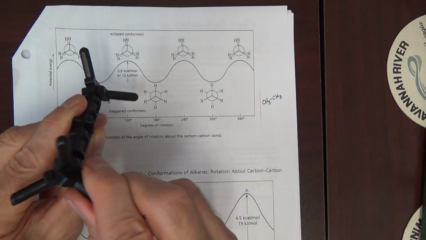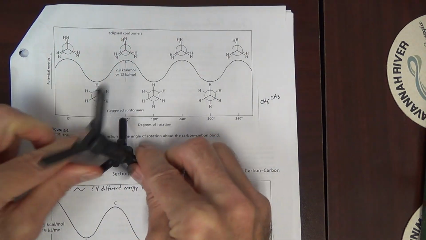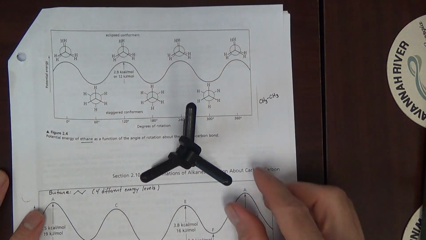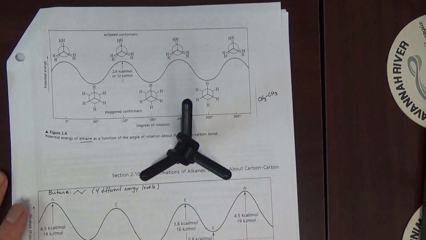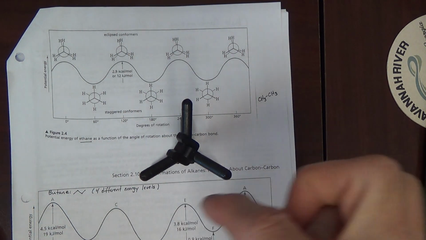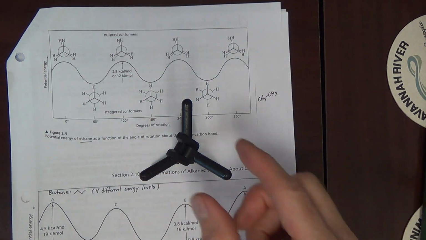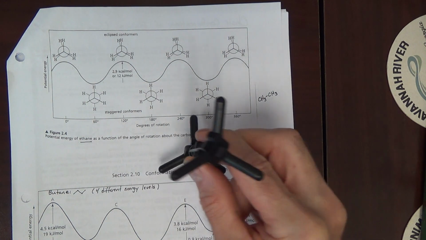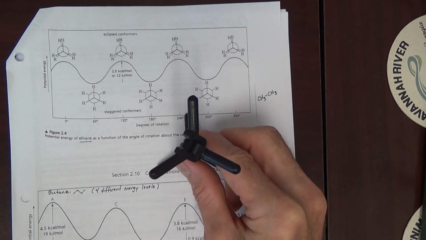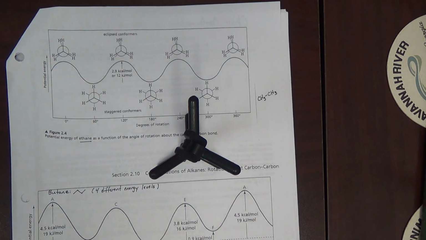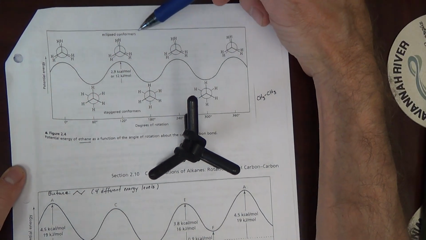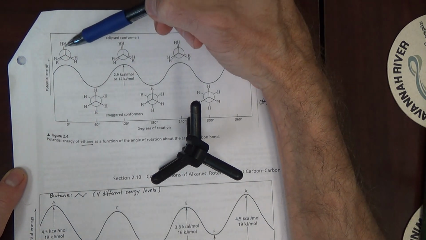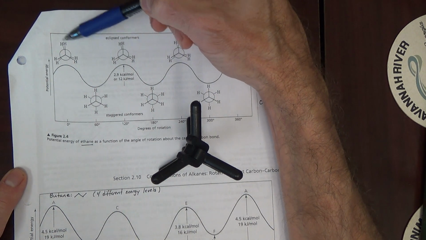So the first one we're looking straight on. I can just set that right there. And all 3 of the H's in the front are eclipsing the 3 H's in the back. The only way you can see them is if we turn it to the side a little bit and you see they're back there. So that's fully eclipsed. And all these at the top up here are eclipsed conformers with implied dihedral angle between the 2 H's here of 0.